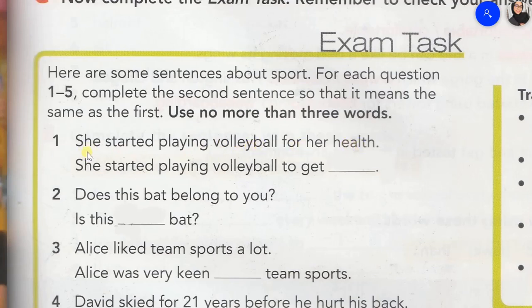Okay, that girl mula bermain volleyball untuk kesihatannya. Okay, so the transformed sentence is like this. She started playing volleyball to get what? To get healthy. Let's write down our answer here. To get healthy.